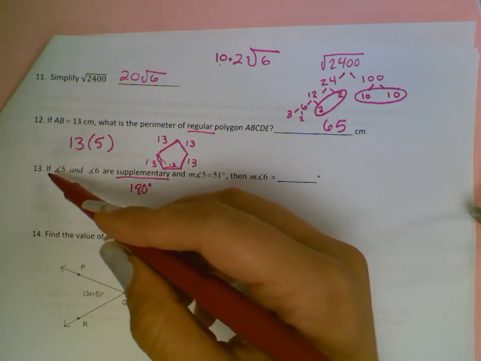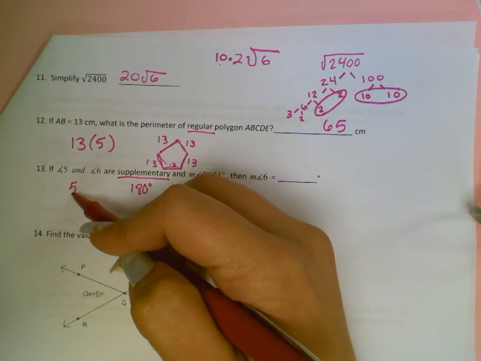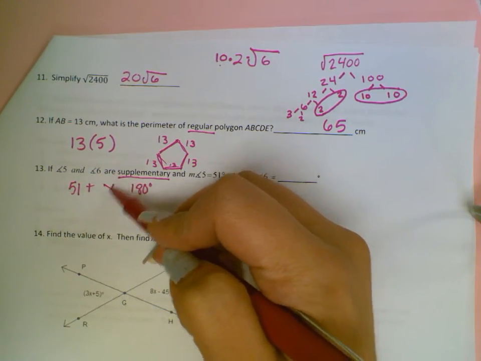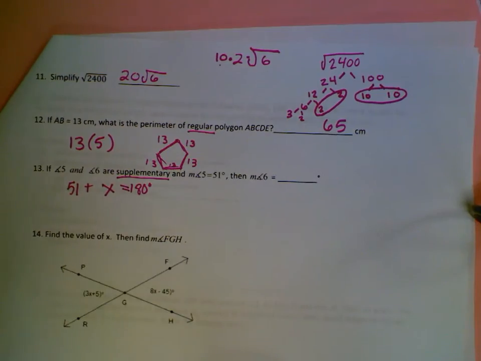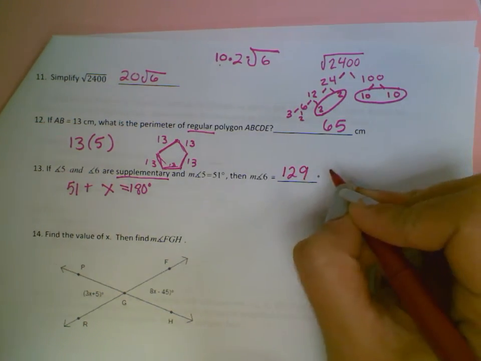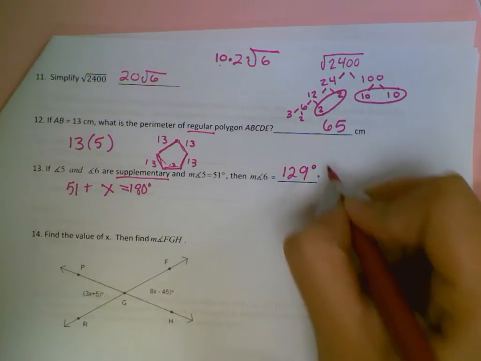So if I know that the measure of angle 5 is 51 degrees, and I'm trying to find the measure of angle 6, I'll call that x. When I add those together, they must be 180. So I can do 180 minus 51 to get 129 degrees being the measure of angle 6. This is a little degree symbol, but I'll write it so we can see it a little better.